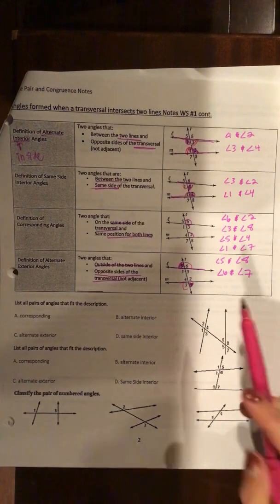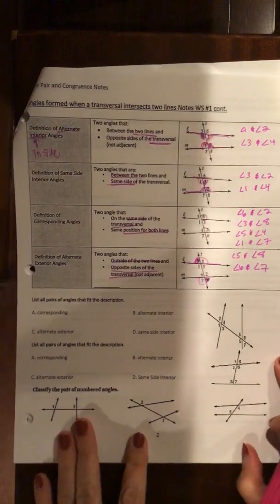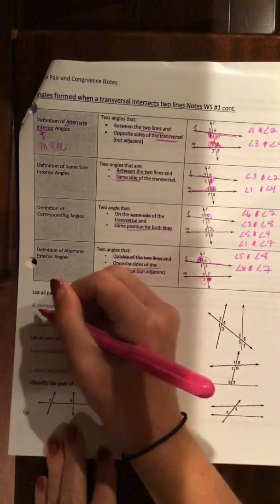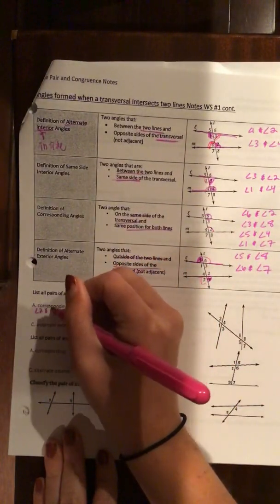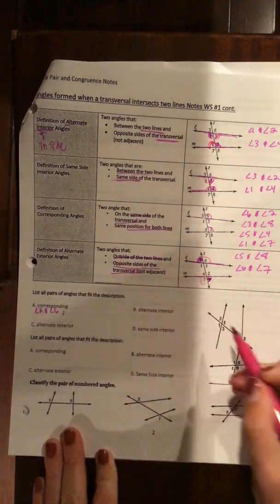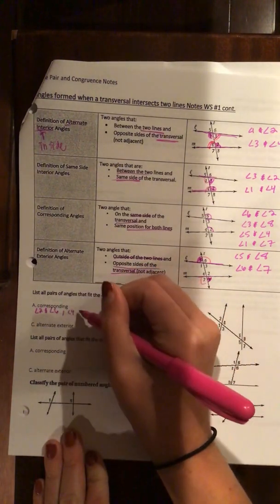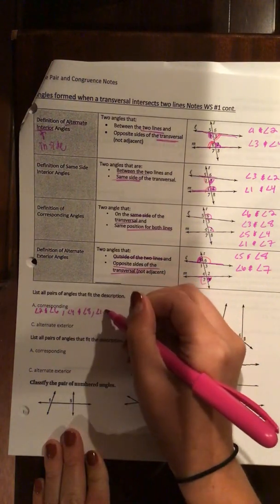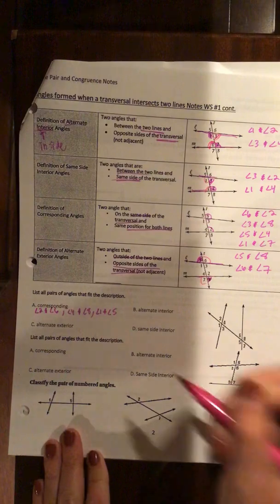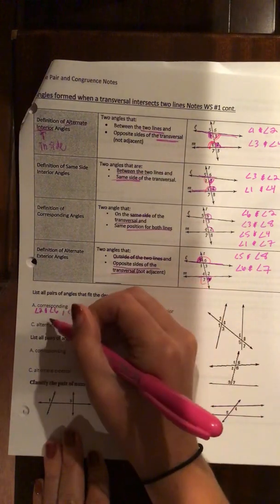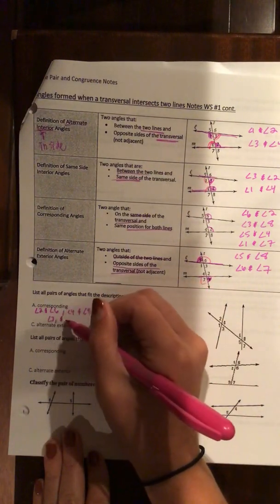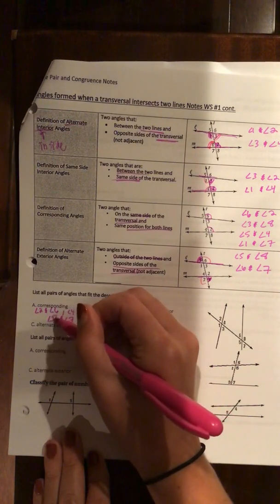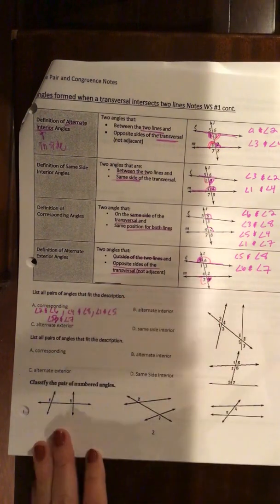So now we're looking at this next thing and talking about them. Our first one is corresponding. So we would have angle 2 and angle 6, and then angle 4 and angle 8, and angle 1 and angle 5, and then 3 and 7. I didn't mean to have a comma there. Should be 3 and 7.